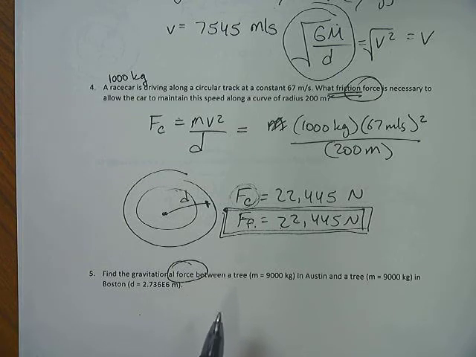Okay, on a free body diagram, you would label your force vector friction, and you would say it has a value of 22,445 newtons. Okay. Here's another problem. Find the gravitational force between a tree in Austin and a tree in Boston.